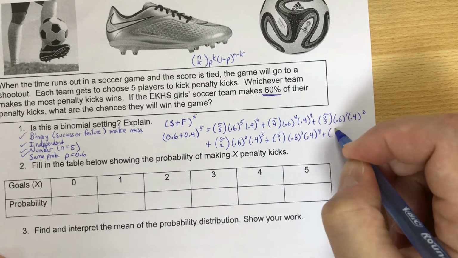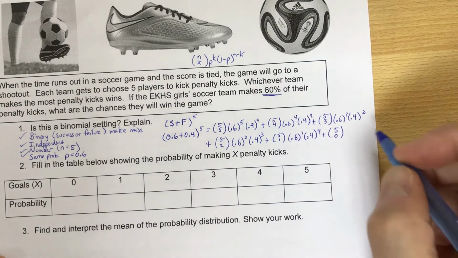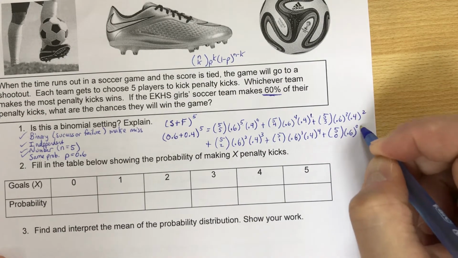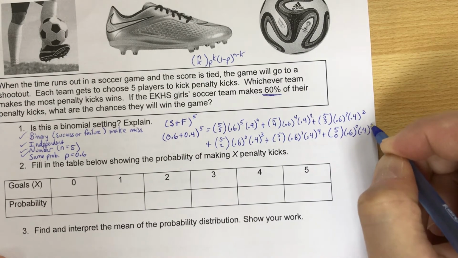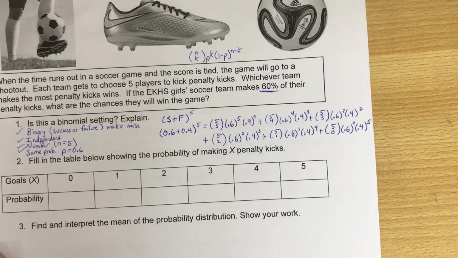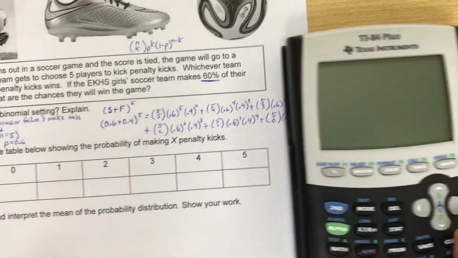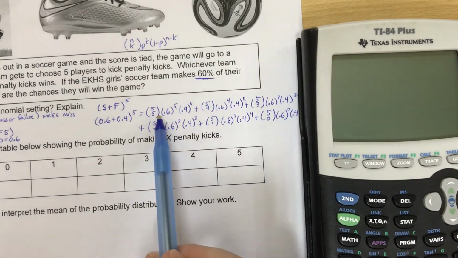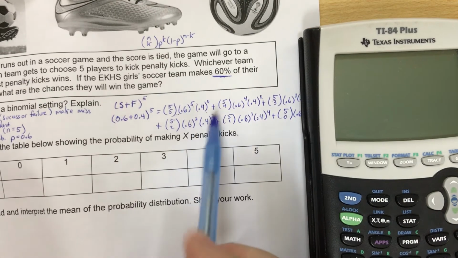And if we make no shots, if we miss them all, that means it's 0.6 raised to the 0 and 0.4 raised to the 5th. Now, in terms of calculating this, I can use my calculator. I can do each piece of this. Okay, so I can calculate this. That would be the probability.